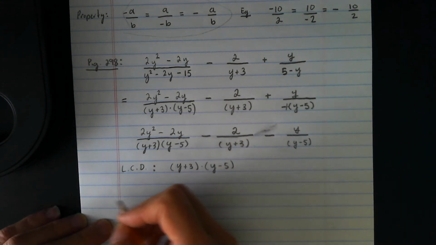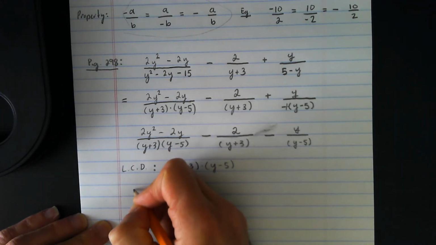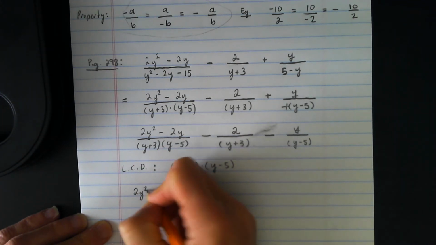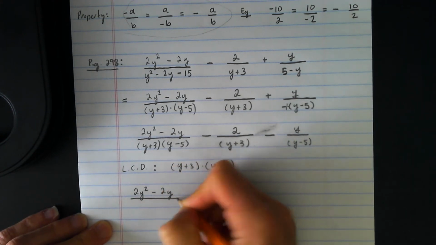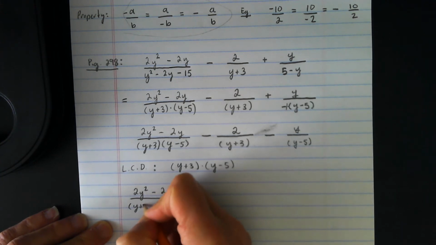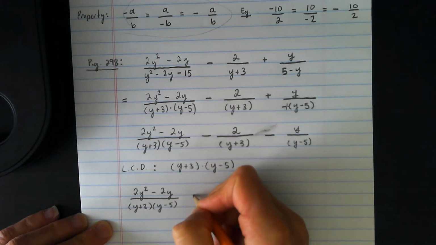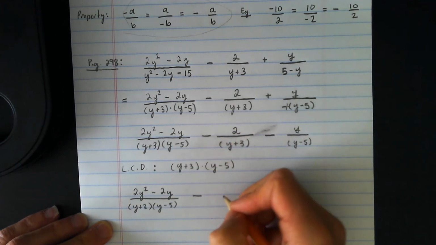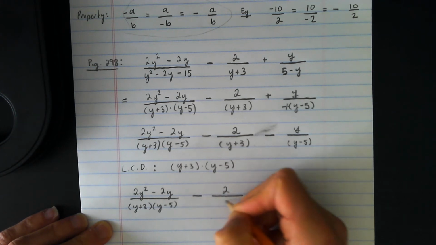Alright, so now we're going to build up the fractions, or make our common denominator. This first term, this one here, it doesn't need to be multiplied by anything because it's already got the least common denominator. But this one here, well, it's missing the y minus 5, so we'll have to multiply the top and bottom of this by y minus 5.